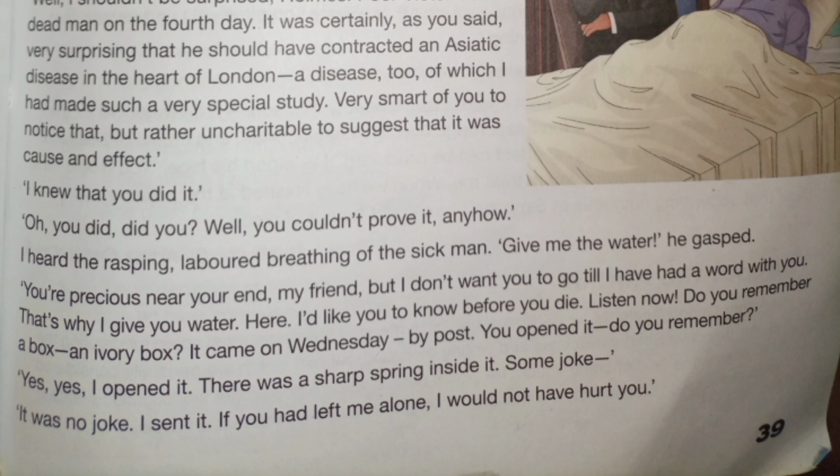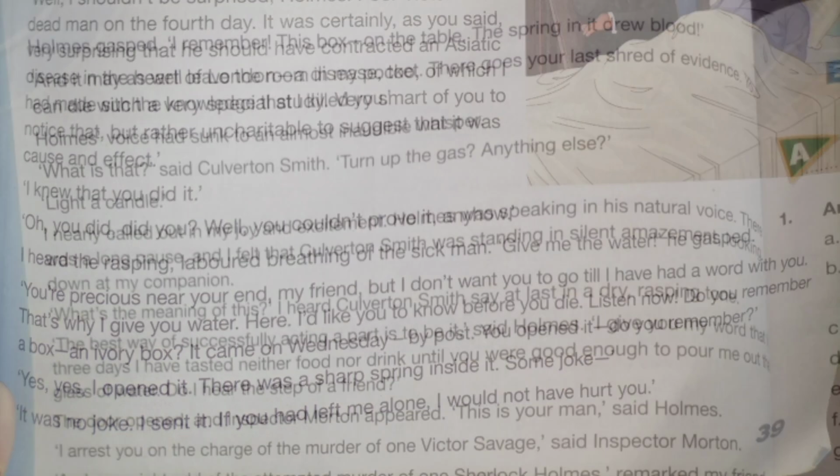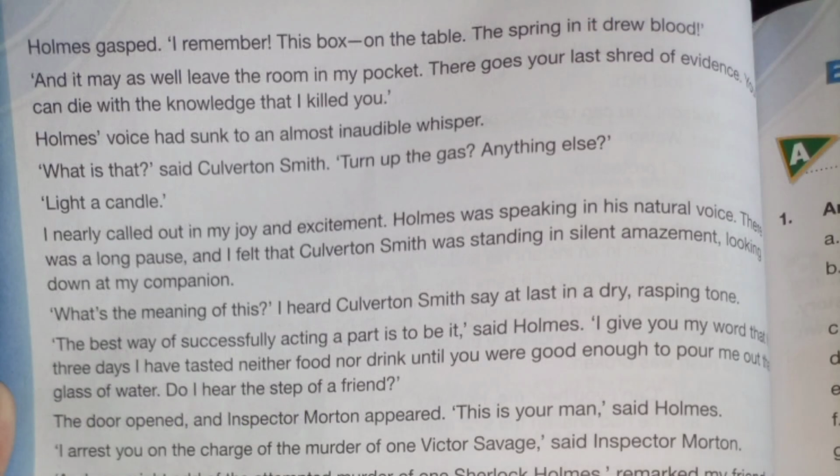So he is saying that Holmes was saying, what kind of joke was that? There was a sharp spring over there. So now Cleverton Smith replied that it was not a joke. I had sent it to you with all intentions. Holmes gasped. I remember this box on the table, the spring in it drew blood. Holmes basically says that I remember this box on the table, the spring in it drew blood.